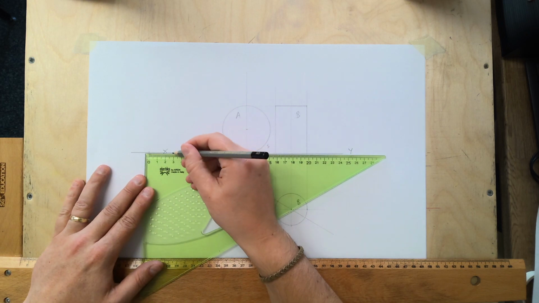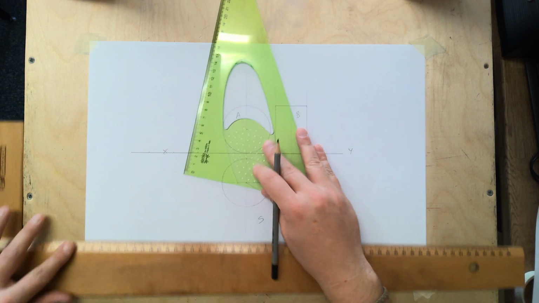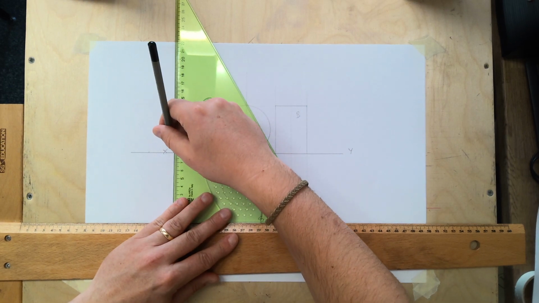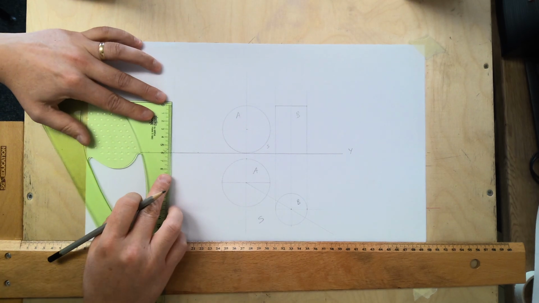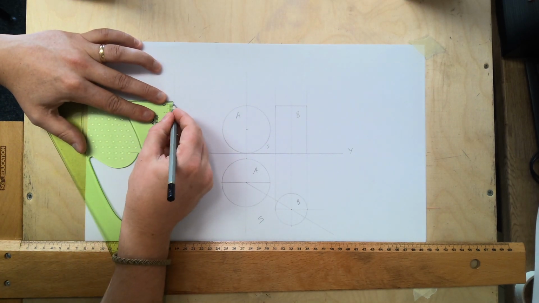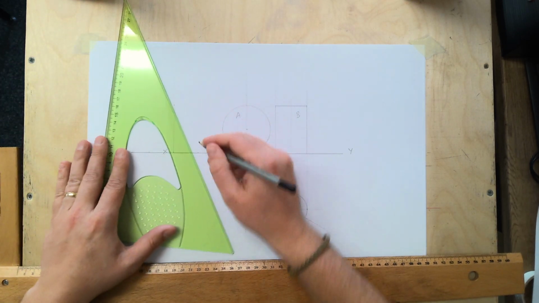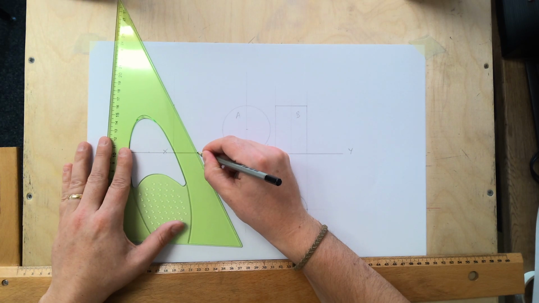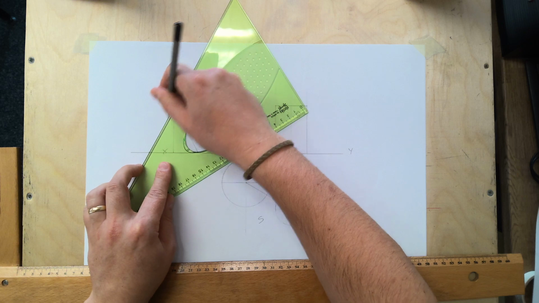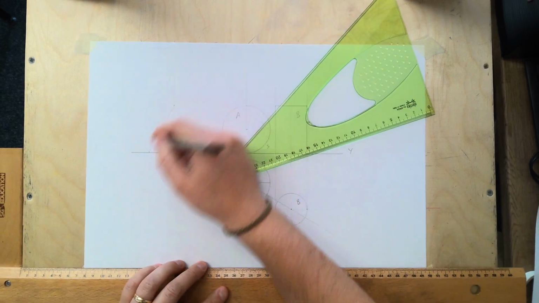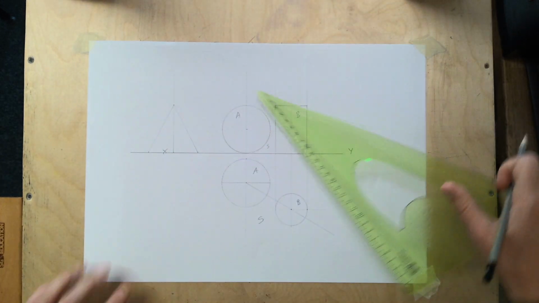There's my center point. I'm going to send that up, and it's 60 millimeters tall. So from here to here, and from here to here, there is my apex, 60 off the ground. That is my triangle off to the side.